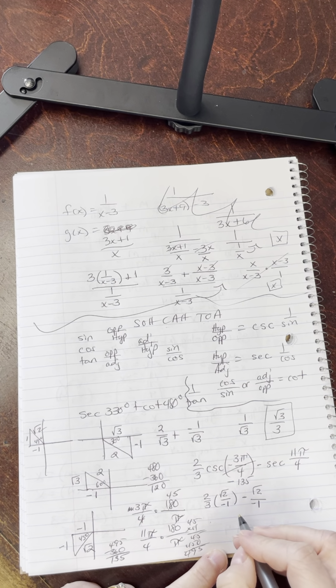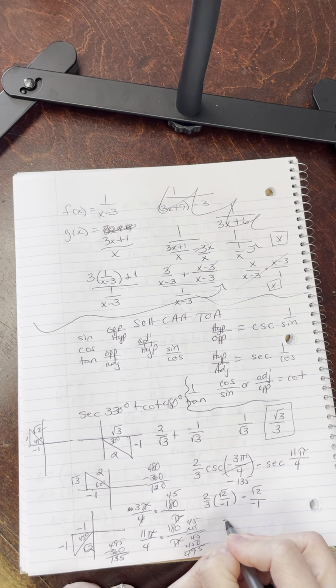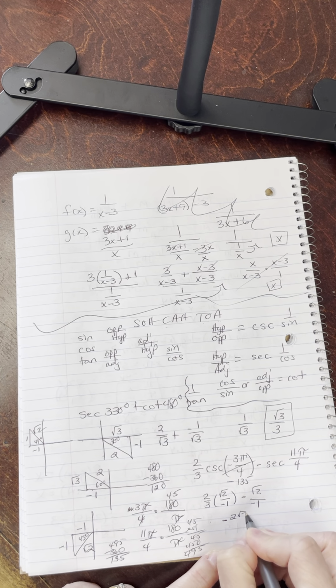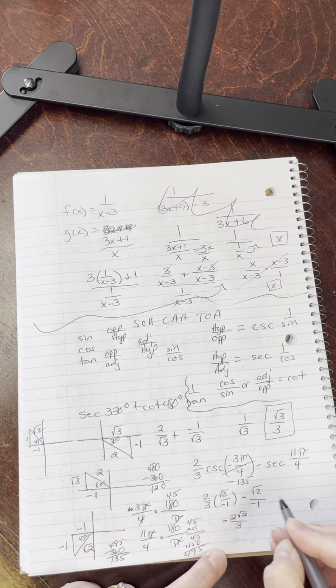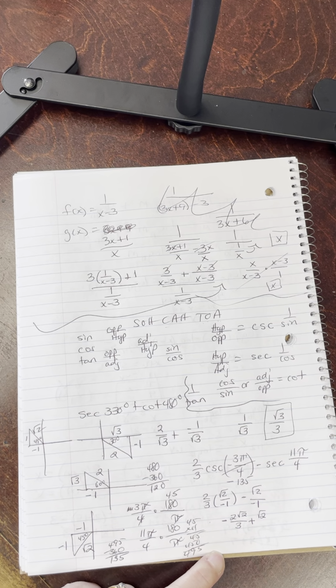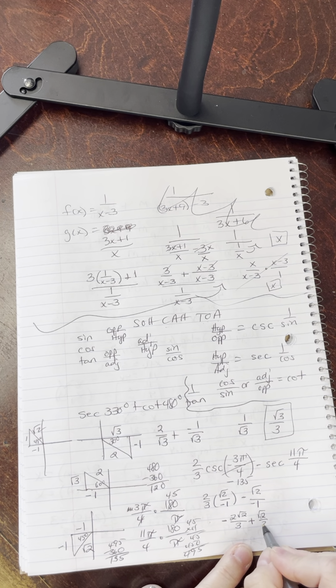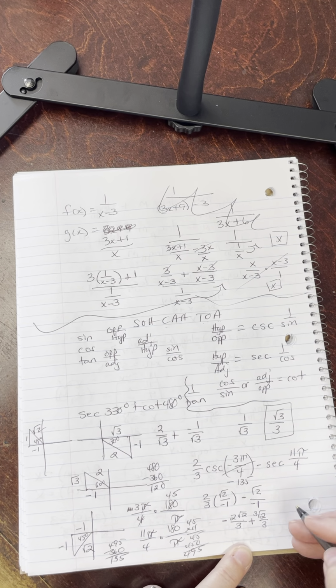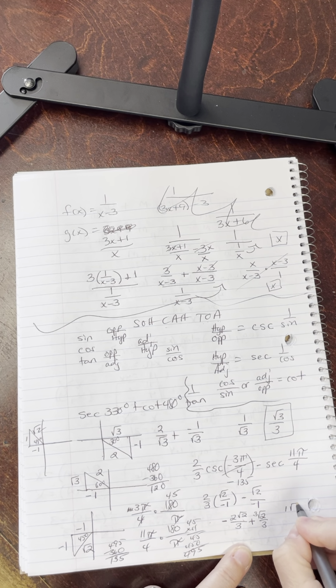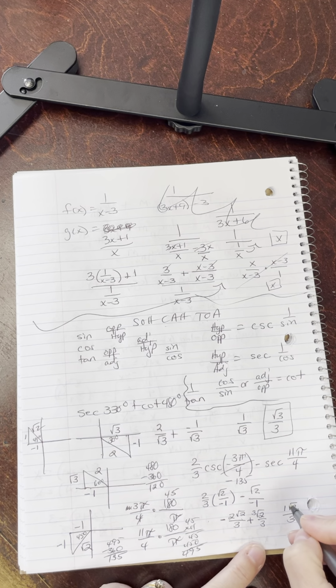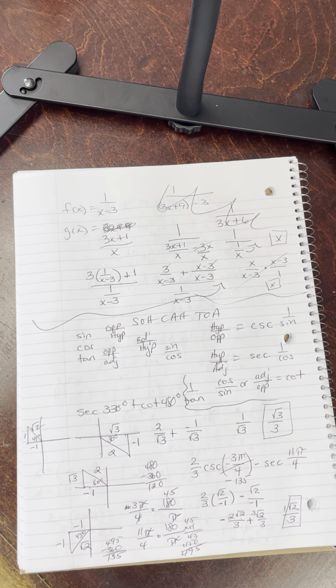So now let's fix things. Positive times negative is negative. 2 root 2 over 3. Minus and minus changes it to a positive. Root 2 basically over 1. I don't need it. But to put this together, I do need a common denominator. So I'm going to change this to 3 and 3. This is a root 2, this is a root 2. They are like terms, so negative 2 plus 3 is 1 root 2 over 3, or basically just root 2 over 3. I don't really need the 1.